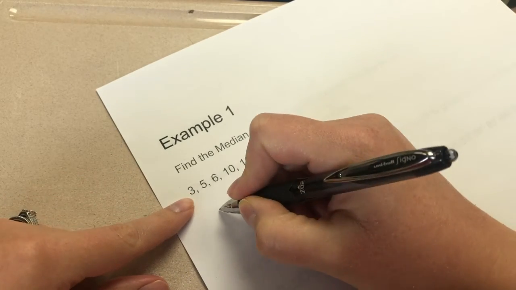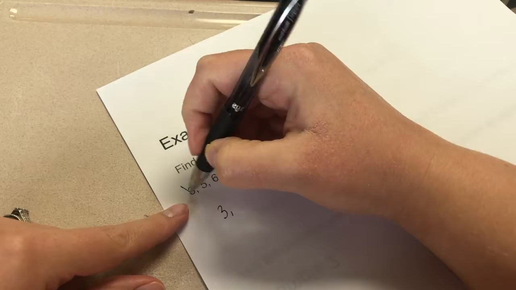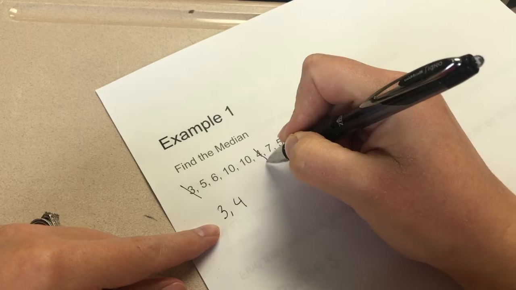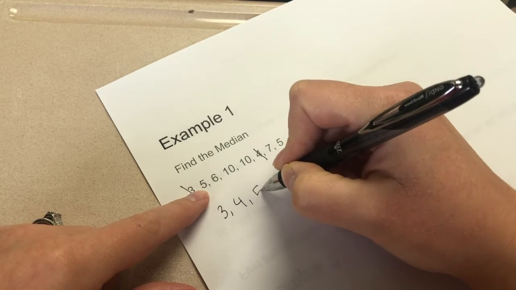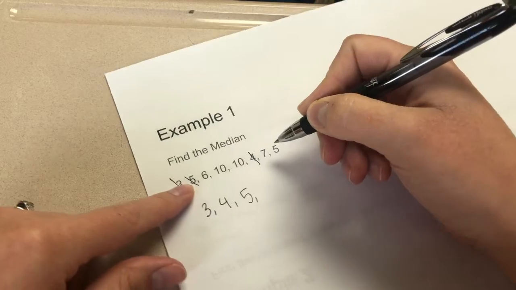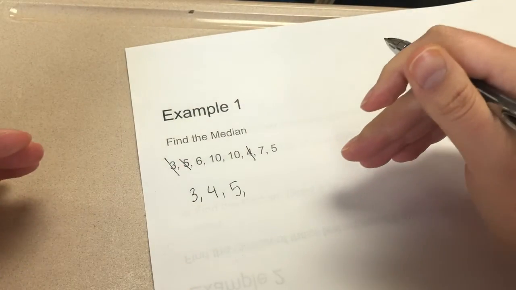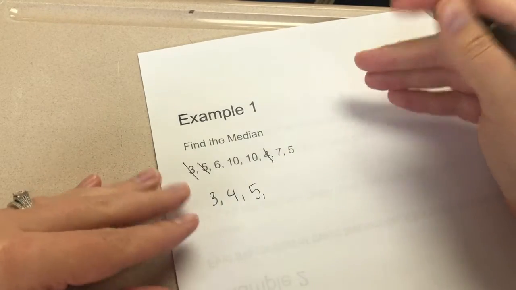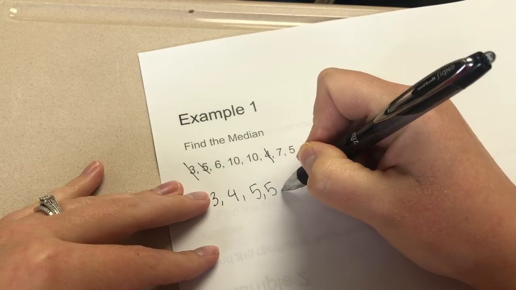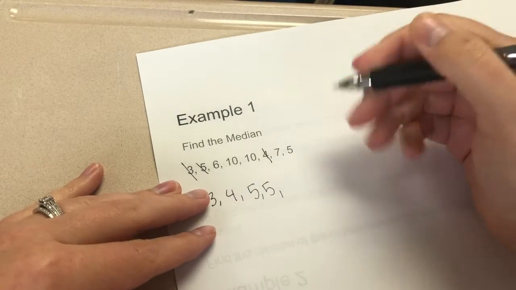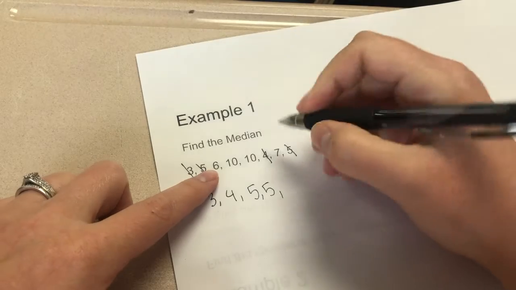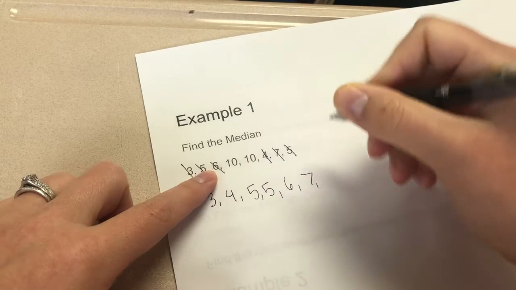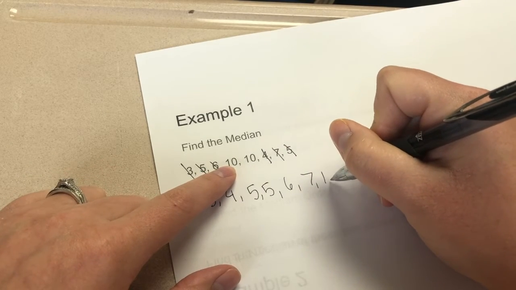So we have 3, and then I tell my students, mark it out after you write it down. So we have 3, and then 4, and then 5, but we have 2 5s. So that's another thing that my students ask is, like, if there's 2 of the same number, do you have to write it? Absolutely, because that's a separate data point. Even though it's the same, that just means the person got the same number twice. So we'll mark out that 5, and then we have a 6, 7, and then we have 2 10s.